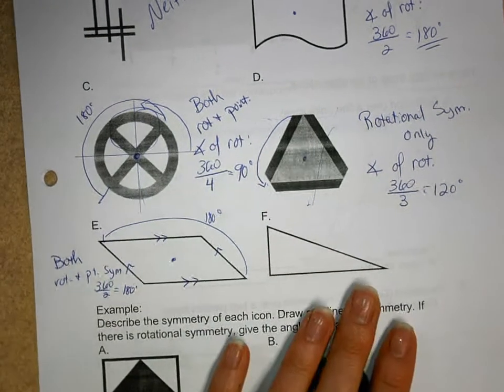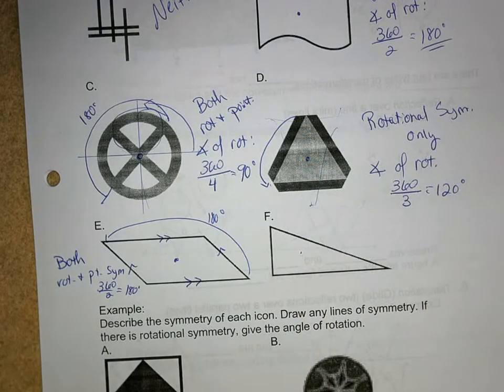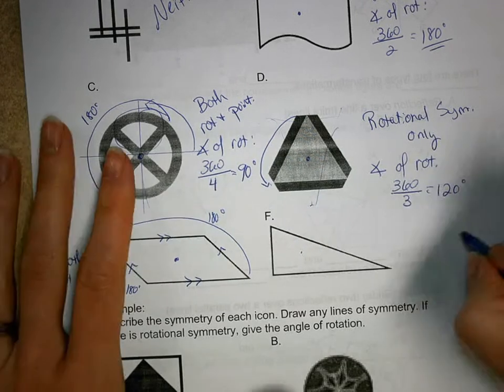Now looking at this one, do I have rotational? If I put a point here, can I land on itself before 360? No. So therefore, I wouldn't have point symmetry either. It's neither.